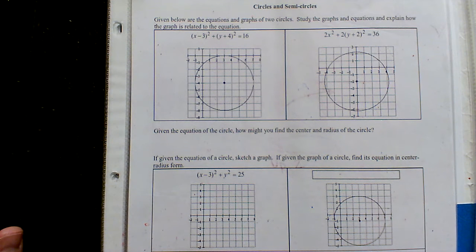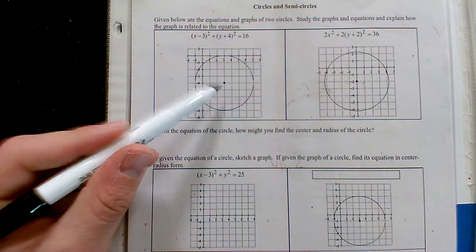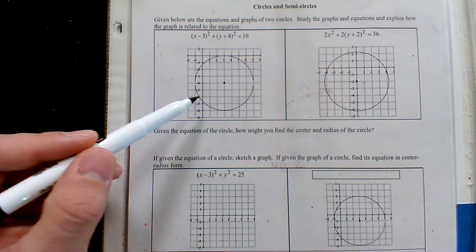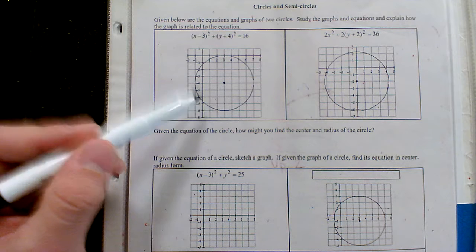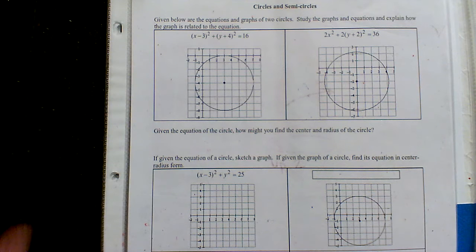So we're going to look at the equations that create circles and how we find out where they are on the coordinate plane. Given below are the equations and graphs of 2 circles. Study the graphs and equations and explain how the graph is related to the equation. So go ahead, take a second, look at this first one, and see what you can relate from the picture to the equation.